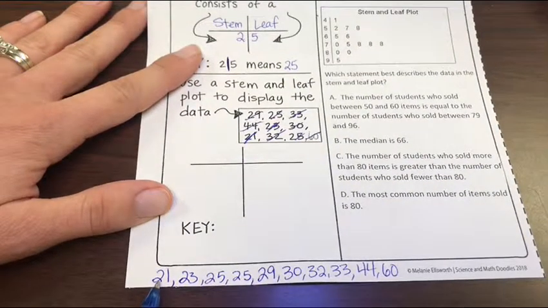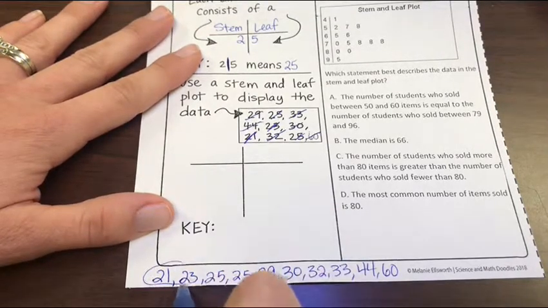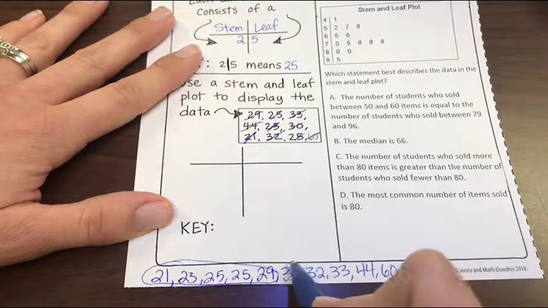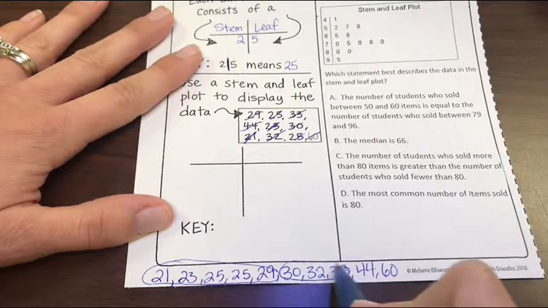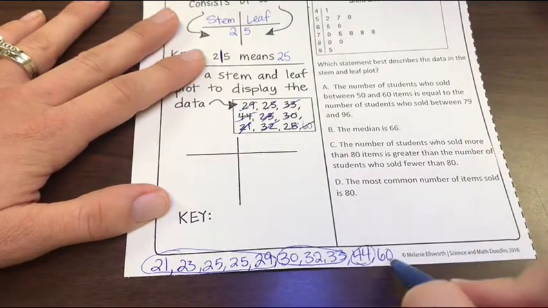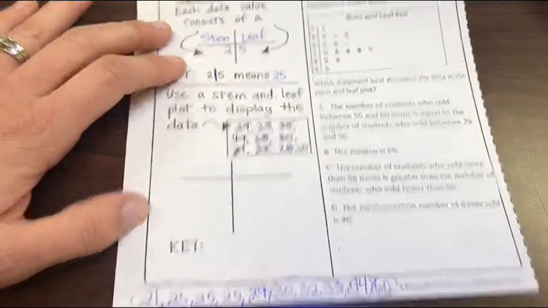In 21, that would be the tens place, and so on. If I group by the tens place, that just means I group all the 20s together, and then all the 30s together. And then we only have one group of 40 and one group of 60. All right, so that's step 2.